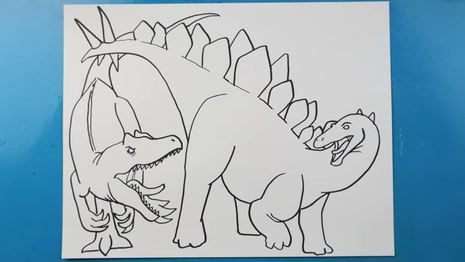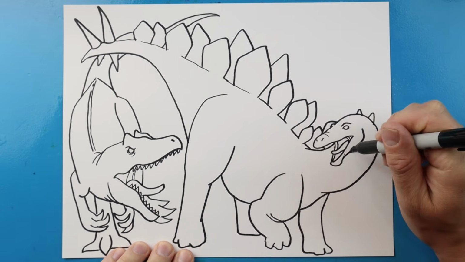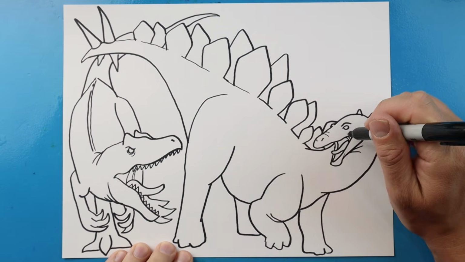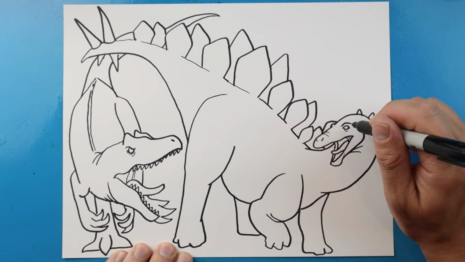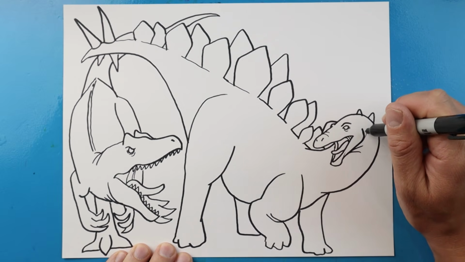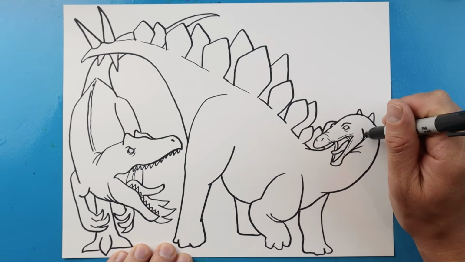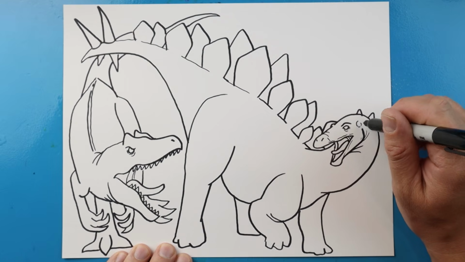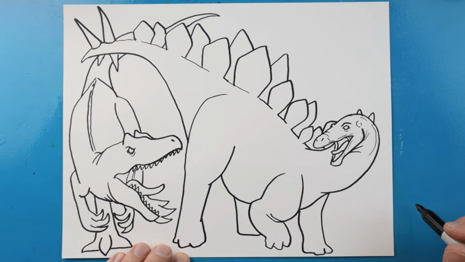Okay, so we have our basic shape of both dinosaurs. Let's come in here and start adding some of the details. Let's start with the Stegosaurus. So I'm going to kind of curve some little lines here and here. I'm going to put a few little lines around there. A couple little lines here, and then a few little lines right around the mouth. A little kind of circle shape here, and a few little lines right around the head.